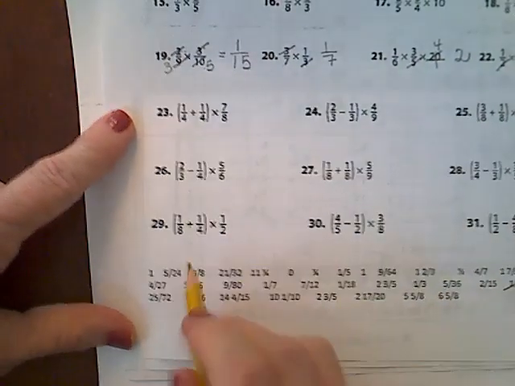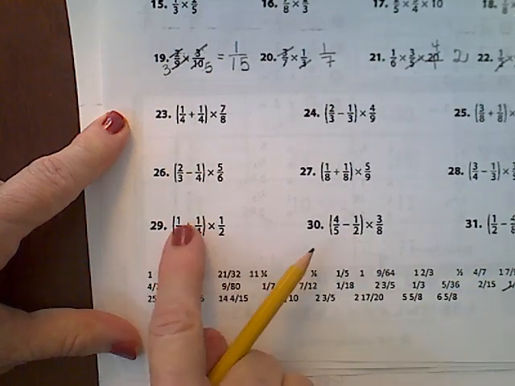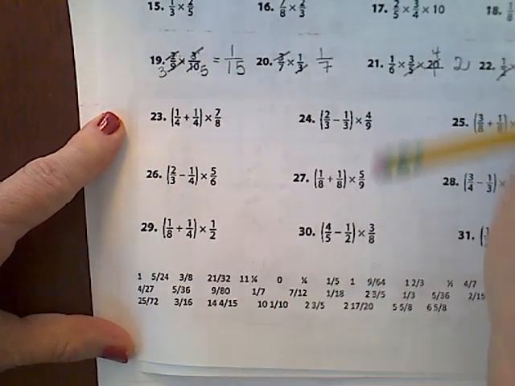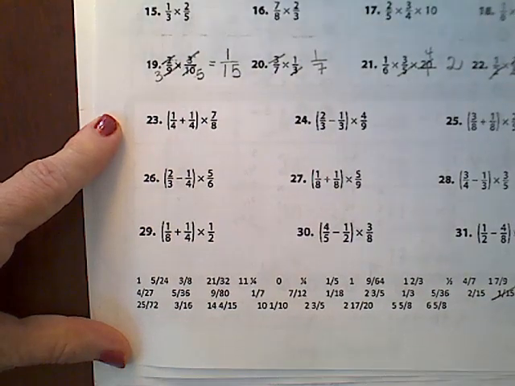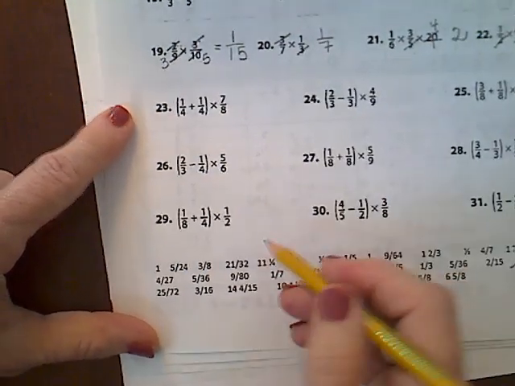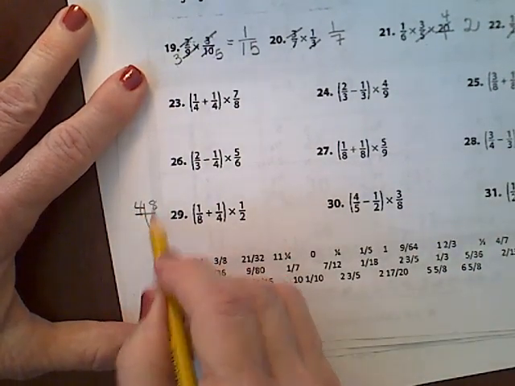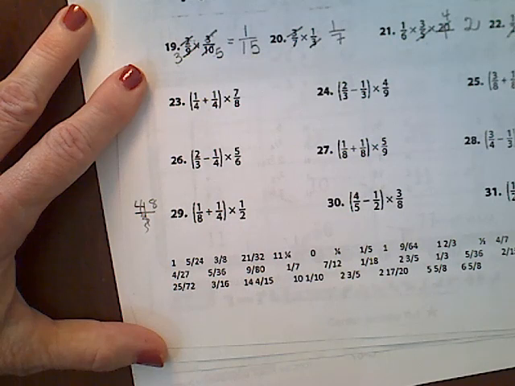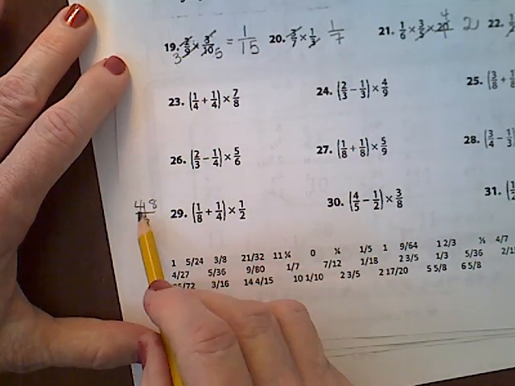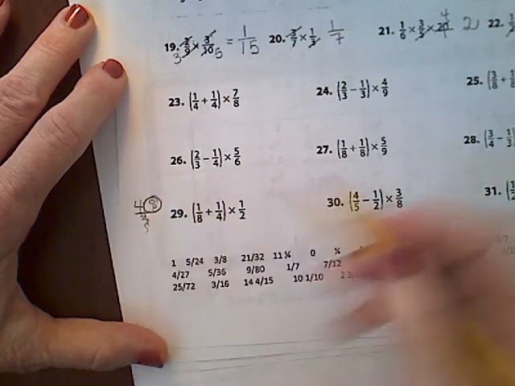Let's look at these. So now here you've got some adding and subtracting, and then you're going to have to multiply. So what do we need to do on this? If you said get a common denominator, you are correct. So I'm going to do an upside down little t-chart. Always cross out that first column. Does 4 go into 8? Yes. Once you say yes, that is your common denominator.